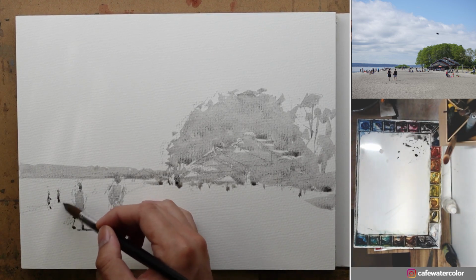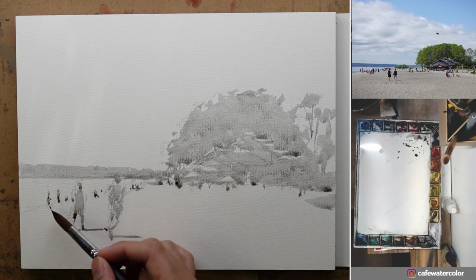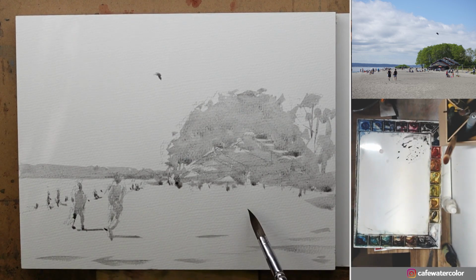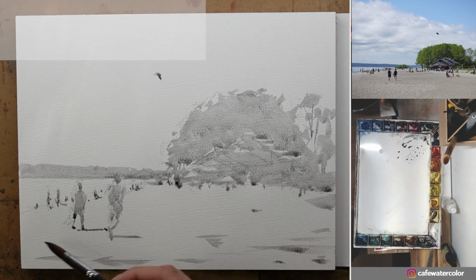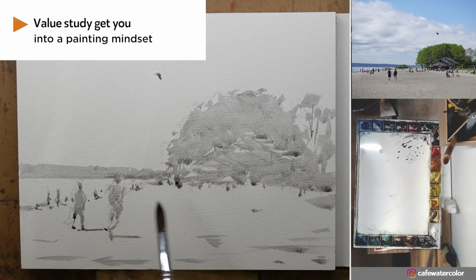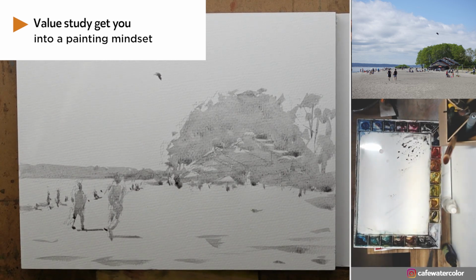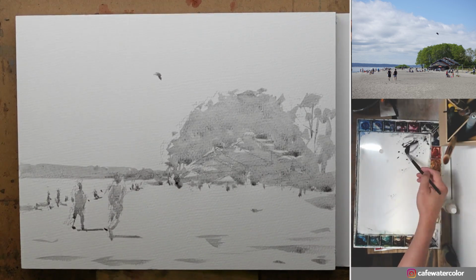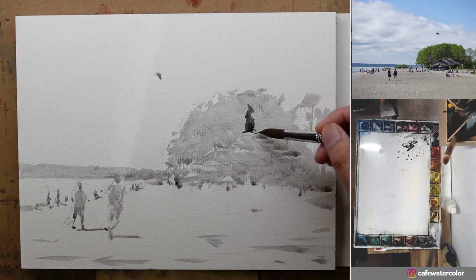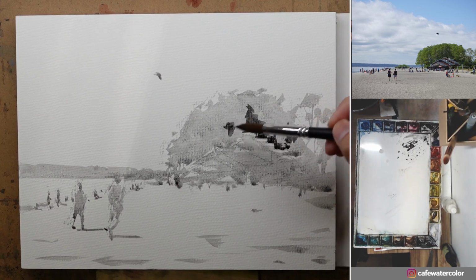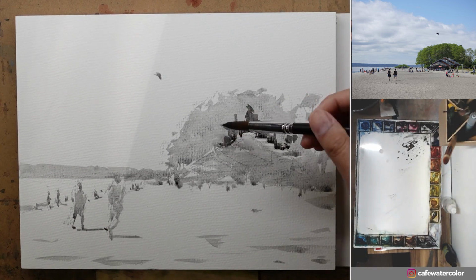Value study is very, very valuable, no pun intended. And the reason it's so valuable is that it can really help you to simplify your image. And by painting it, instead of using other tools like computer or even pencil drawing, you can get into the painting mode by playing with the paint and practicing your brushstrokes and washes and so on. In fact, I often suggest my students to just do the value study. Don't even try to do a color version if you're just getting started.